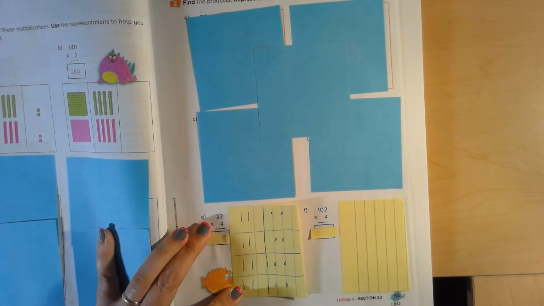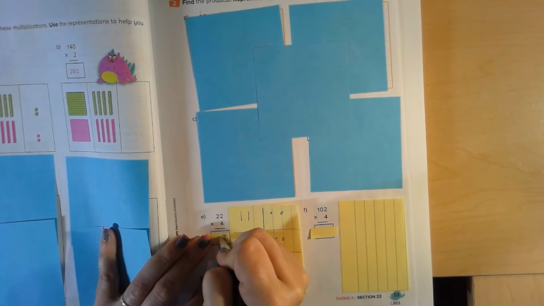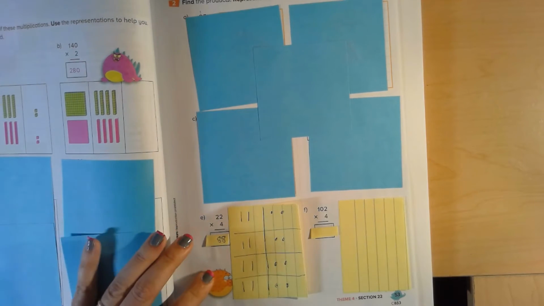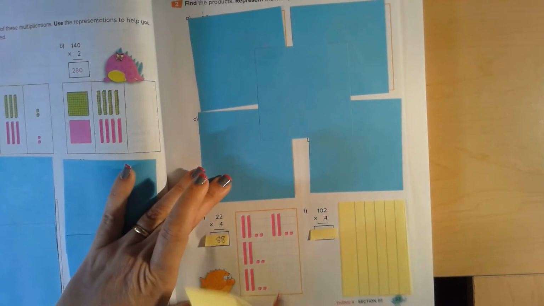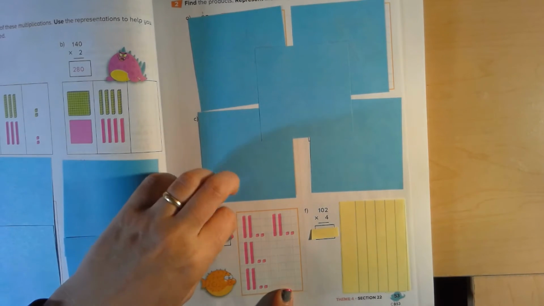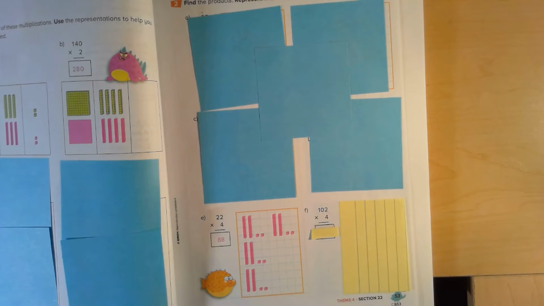So 4 times 20 is 20, 40, 60, 80. So 22 times 4 is 88. It's the same as 22 plus 22 plus 22 plus 22.